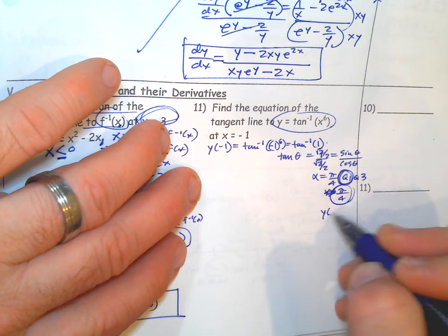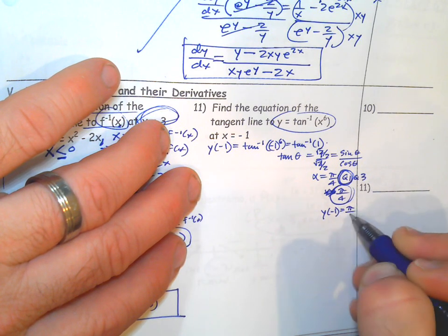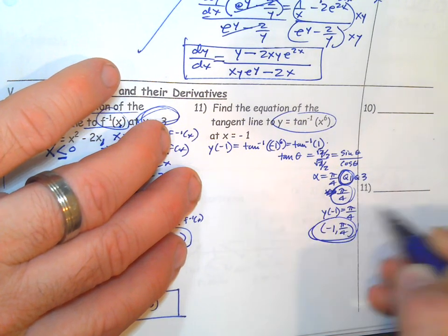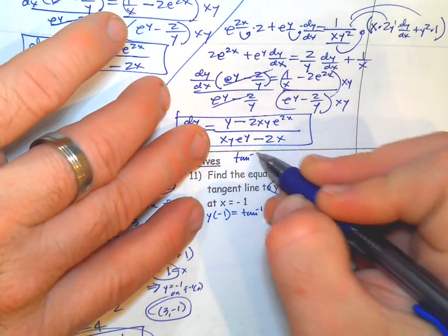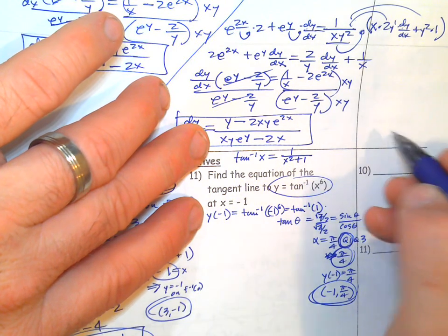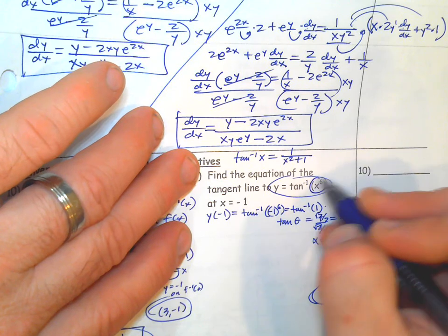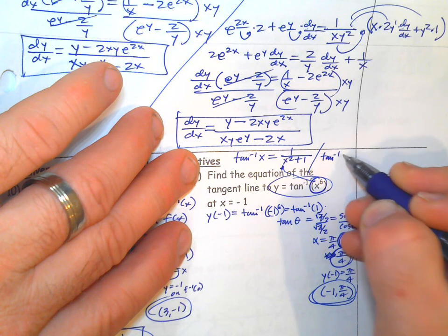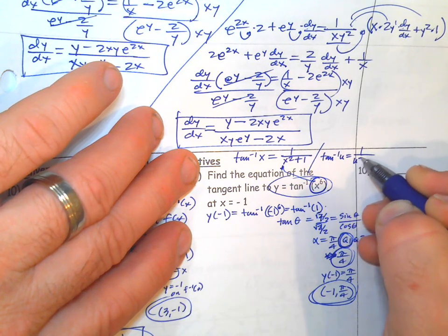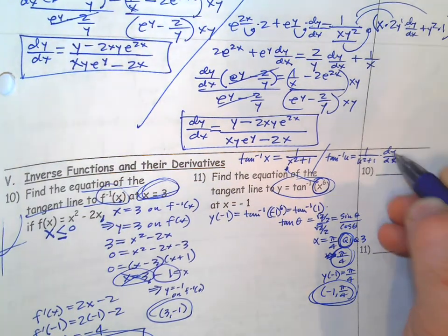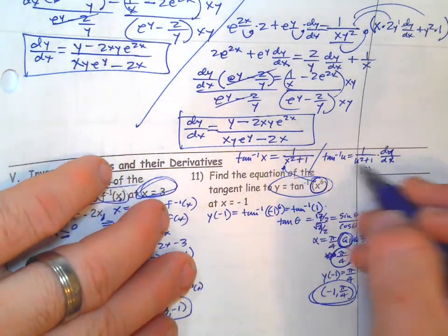So y at negative 1 equals pi over 4, which means our point for our tangent line is negative 1, pi over 4. So we got half of what we need. We need the derivative. Now remember, the derivative of inverse tangent is 1 over what's inside squared plus 1. But this time, there's something more complicated. So maybe using the chain rule version might help you feel better about it. Whatever's inside the function is what gets squared down here.